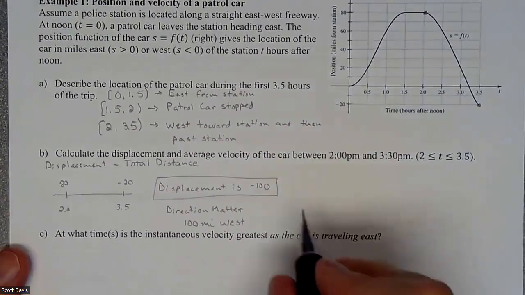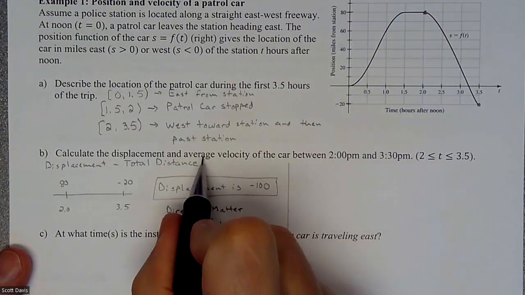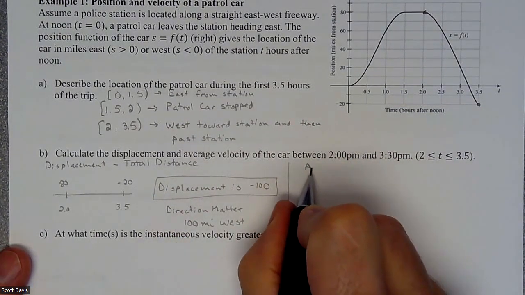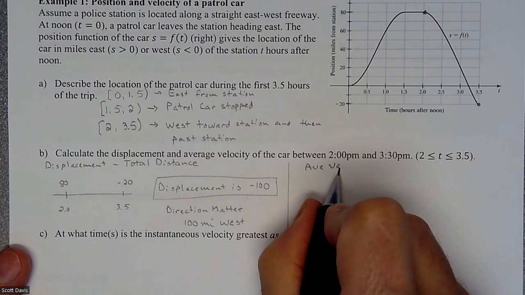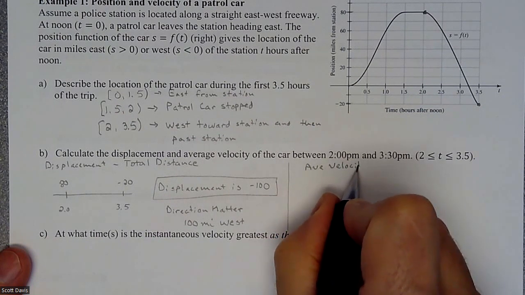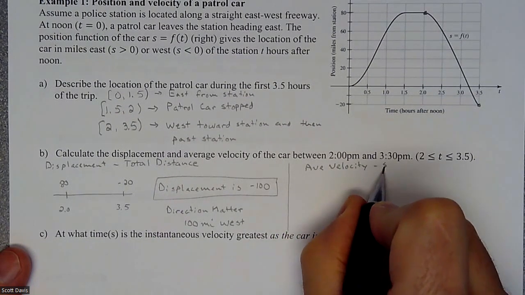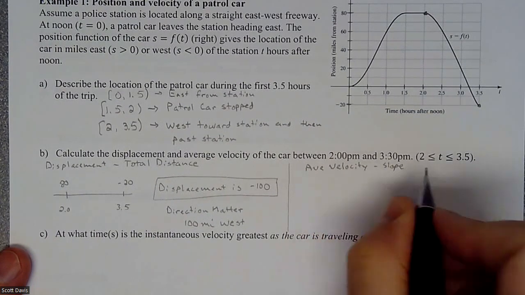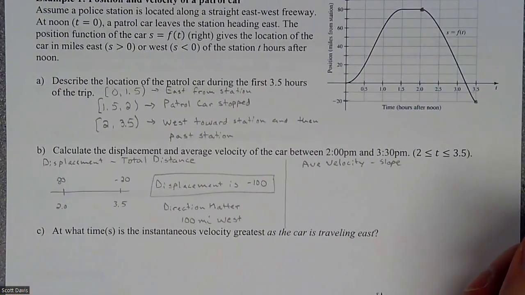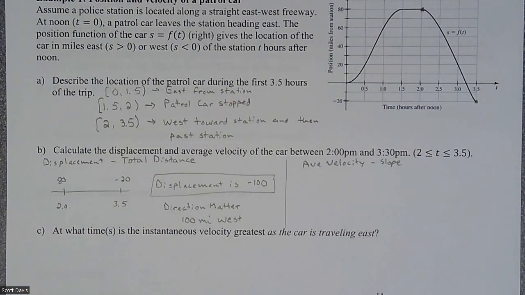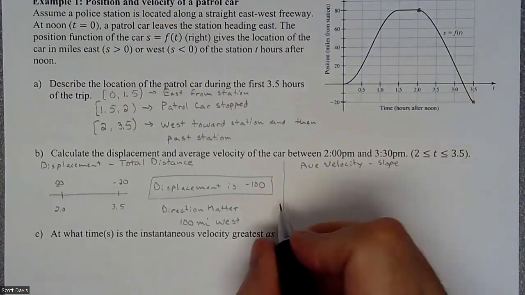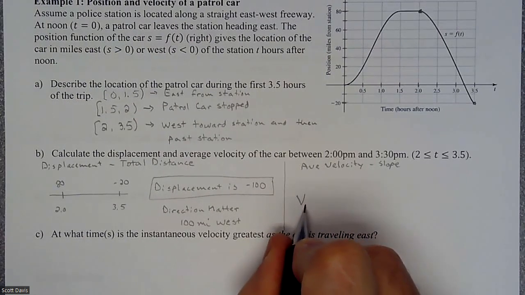All right, and then the other part of this is to find the average velocity, and that average velocity really just represents slope, like the y2 minus y1 over x2 minus x1 style. And then we just need some points. If they're giving us our time increment, we need the y values associated with it, and we can figure out what our slope is.